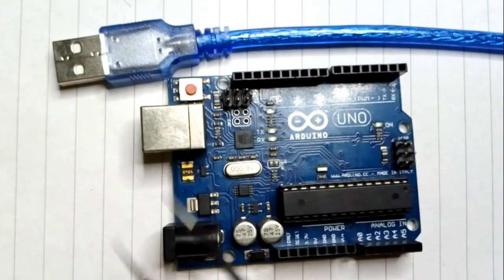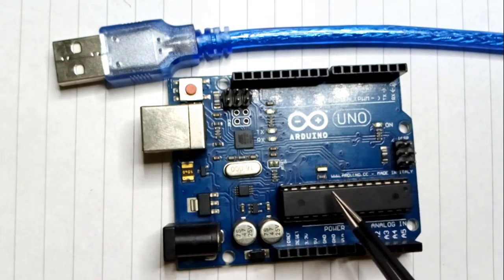Using the USB cable, you can program the Arduino hardware from Windows, Linux, or Mac using the Arduino IDE. All you have to do is to download and install the IDE version for your operating system. I will take you through the installation process in a future video.